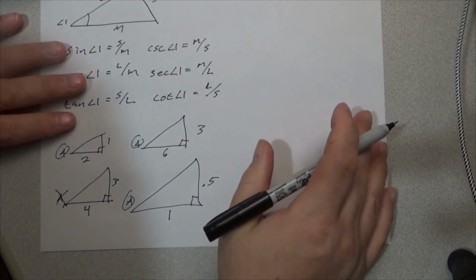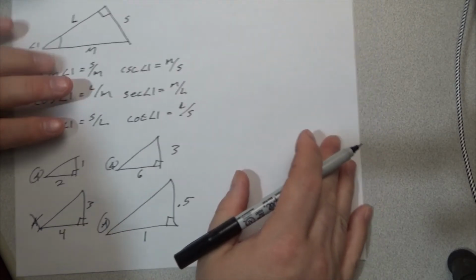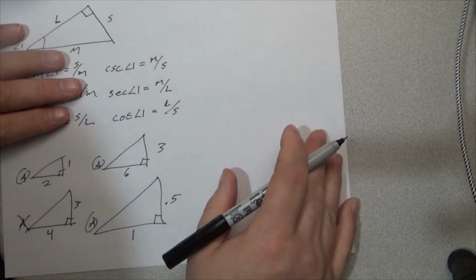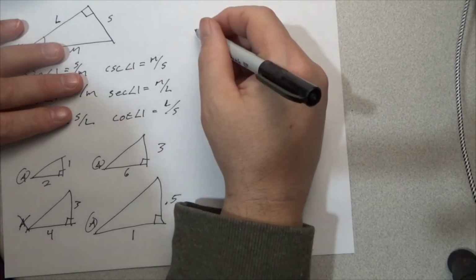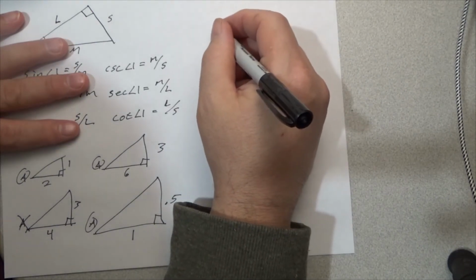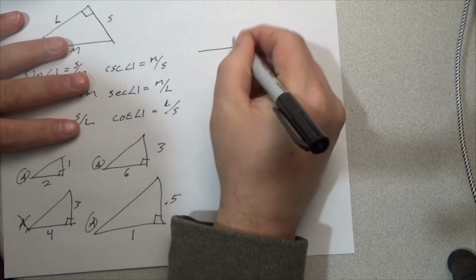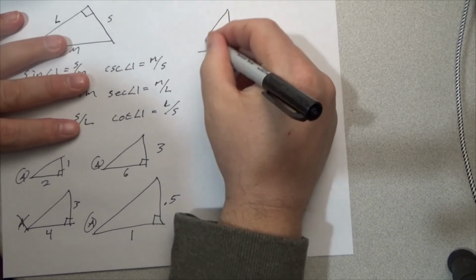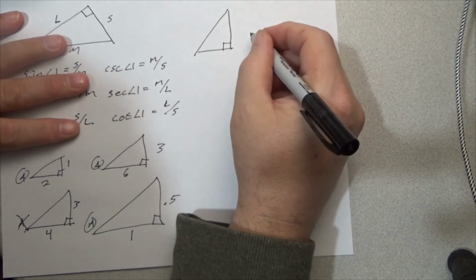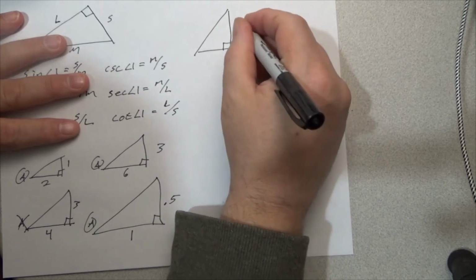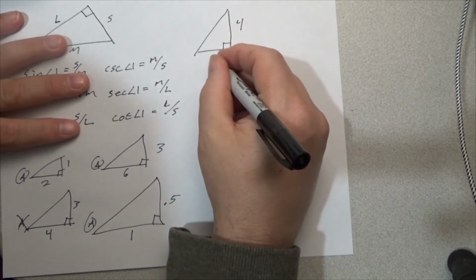Okay, so I want to look at number 14. Yeah, because that's got something different there. So there's the first one, right here. That's a 4 and a 3.